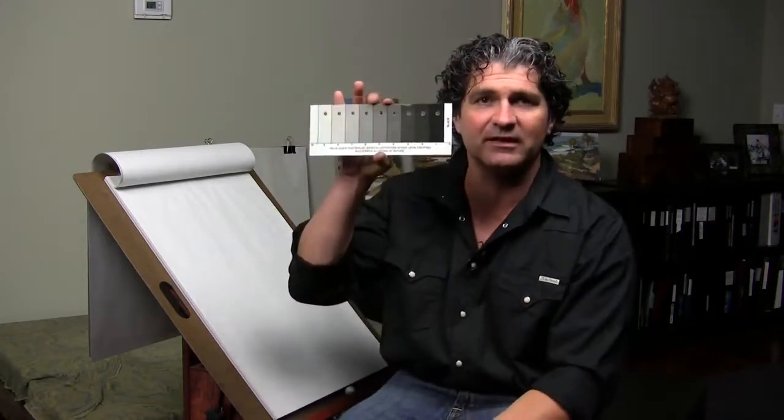So, values: how light or how dark something is. We're not talking about anything other than this range, and when we start, we like to think of it in a gray scale. Some scales have 0 being black and 10 being white, some have 10 being black and 0 being white. The way I always learned it was to think of 0 as black and 10 as white. And we have a value scale, something like this.